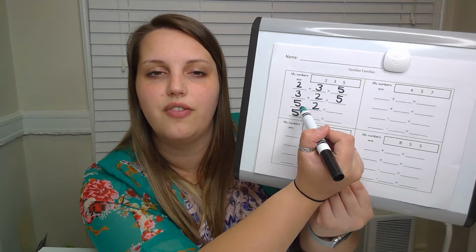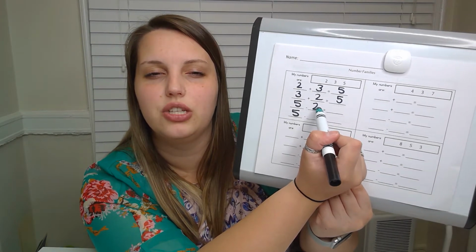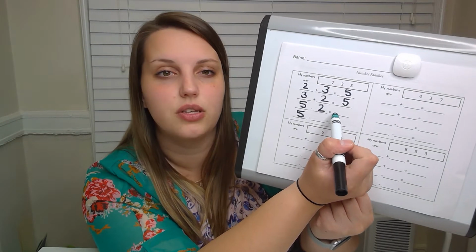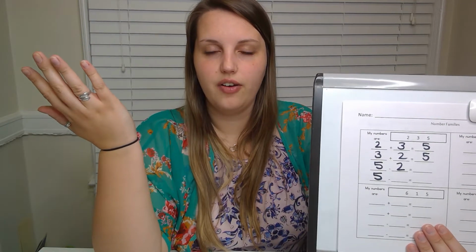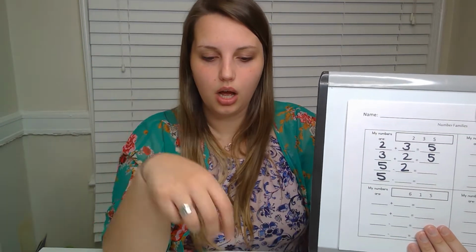Let's figure out if 5 minus 2 makes a difference of 3. Okay, so thinking 5, take away 2. 1, 2. How many are left? 1, 2, 3. 5 minus 2 equals 3.